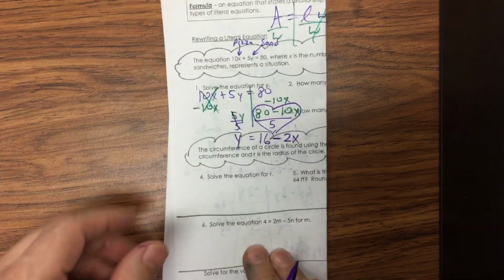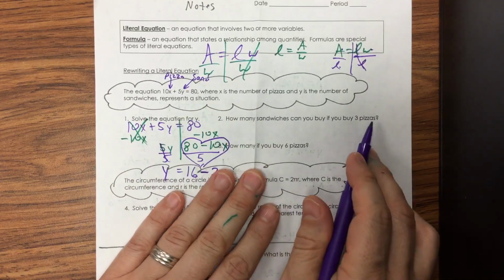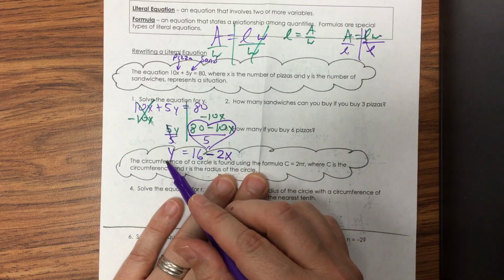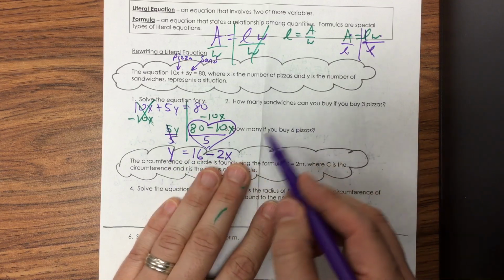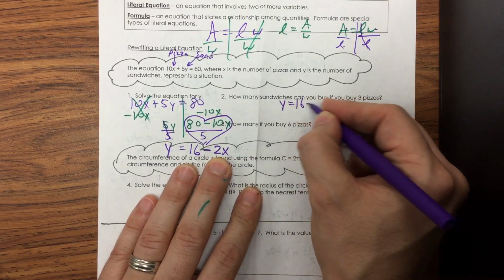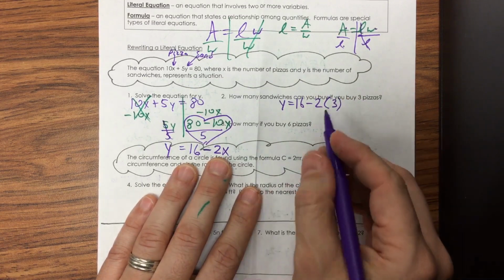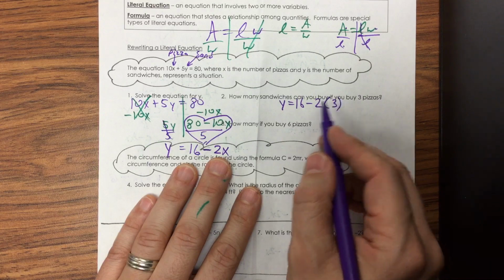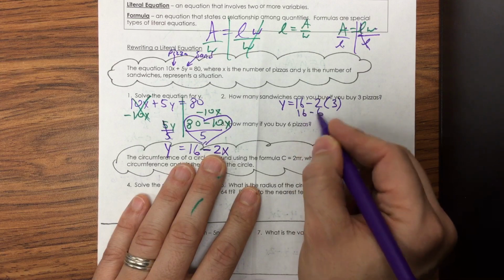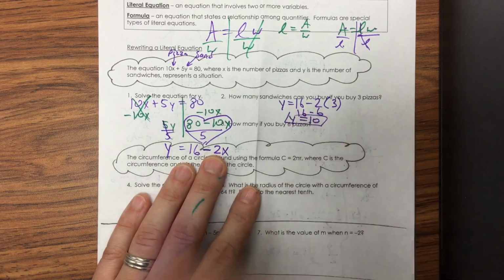They have a couple of questions here. How many sandwiches can you buy if you buy 3 pizzas? Well, now here's the pizzas, and sandwiches is by itself. That's why we did it. You put 3 right here. Okay, you input that value. Minus 2 times 3. Okay, PEMDAS says to multiply first here, because we're doing forwards PEMDAS now. That's 6. 16 minus 6. You're going to have the ability to buy 10 sandwiches.